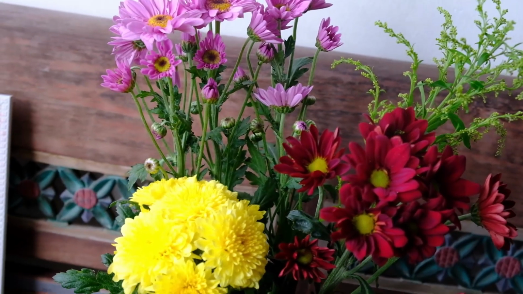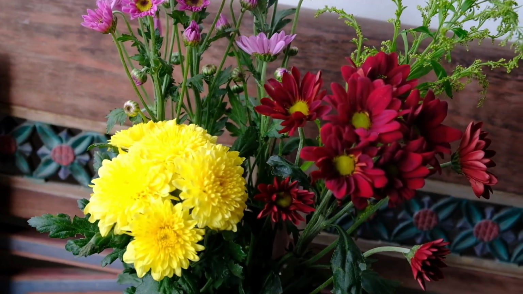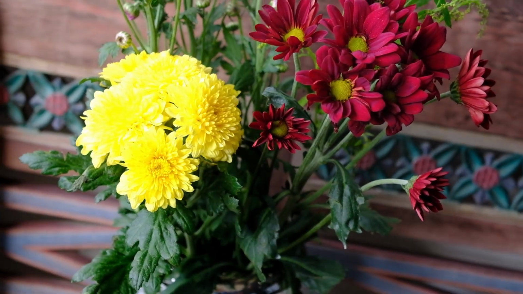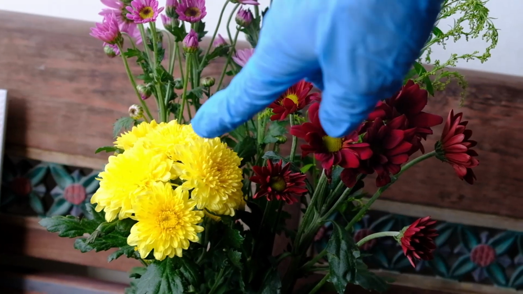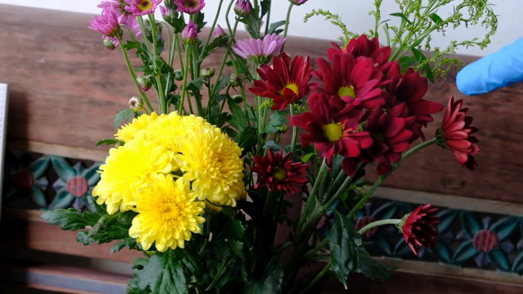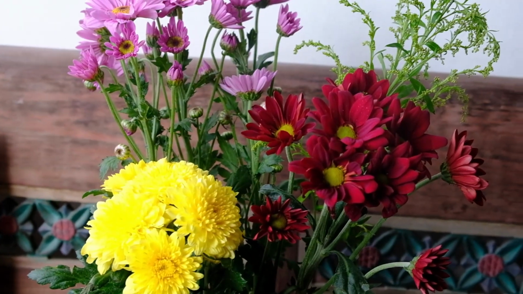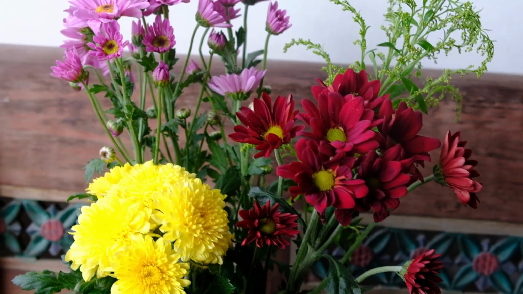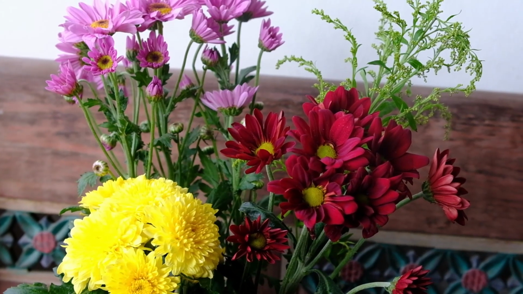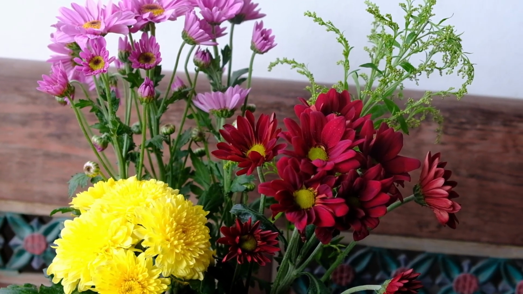So these are our subjects for today, some flowers that I just bought from the farm. So we have the yellow, this a bit more red, and this more magenta. Let's see how they will turn out on the RA4 paper reversal process.